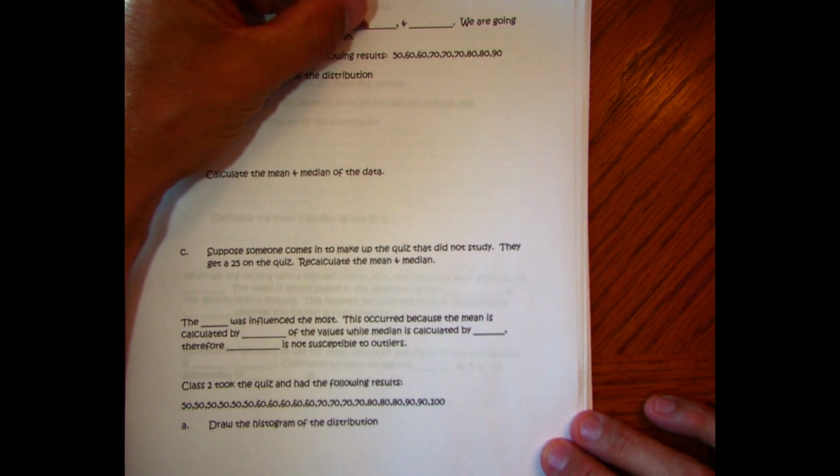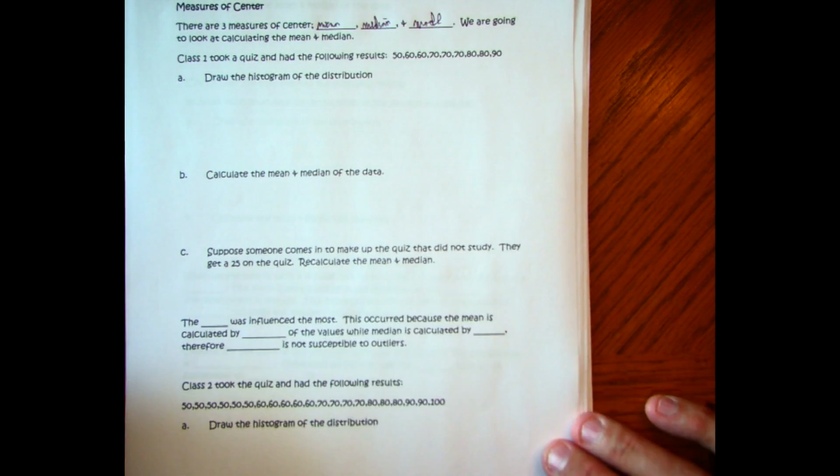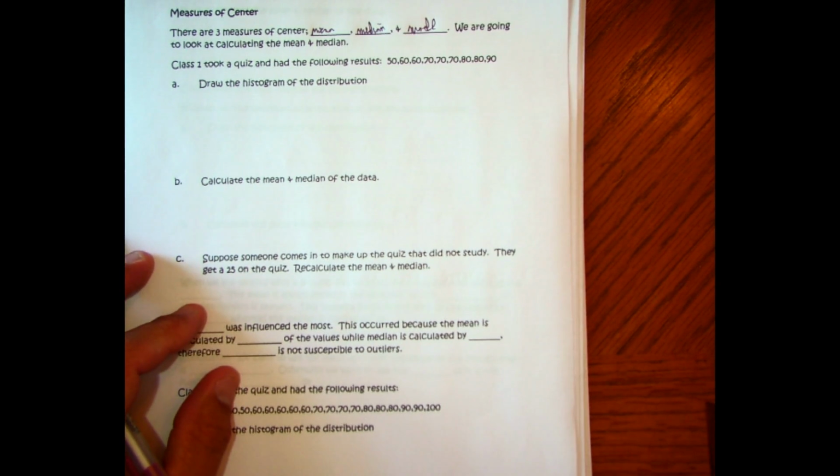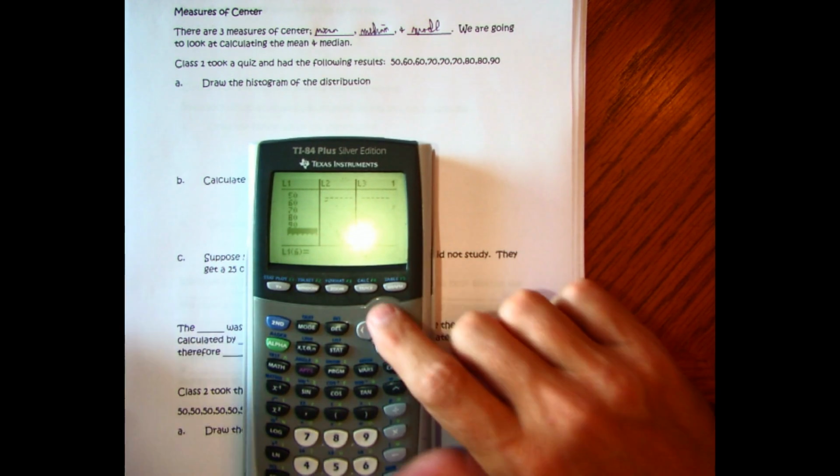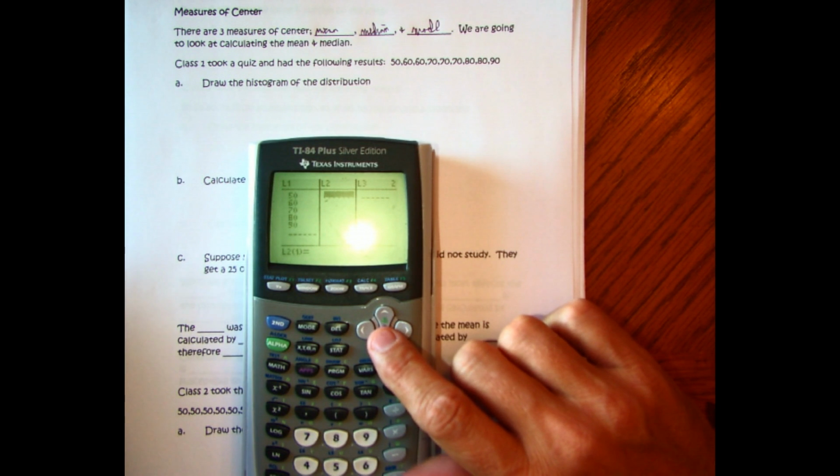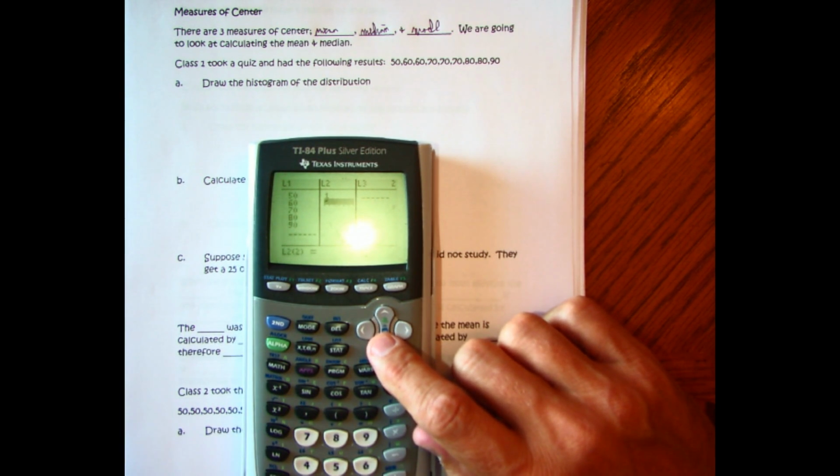All right, so let's talk about measures of center. There are 3 measures of center: mean, median, and mode. Right now we're going to look at calculating the mean and the median and how the distribution changes. I'm going to put this data in my calculator a little bit differently.